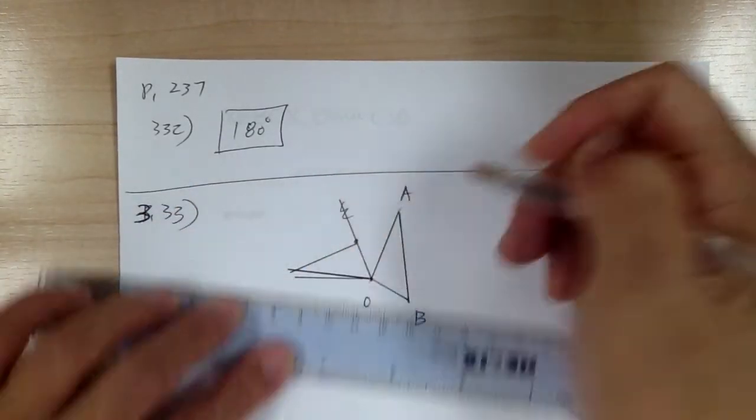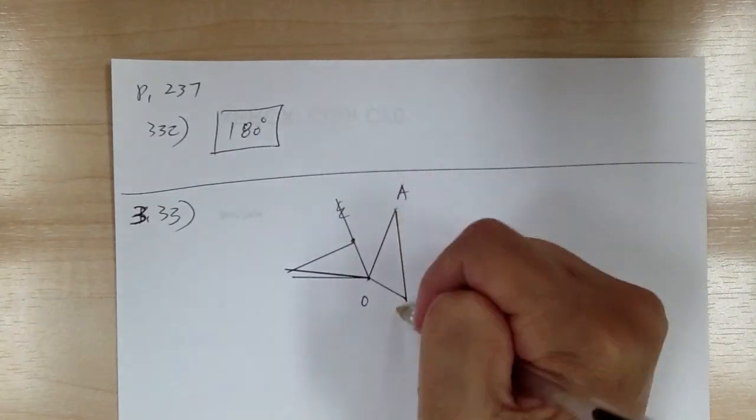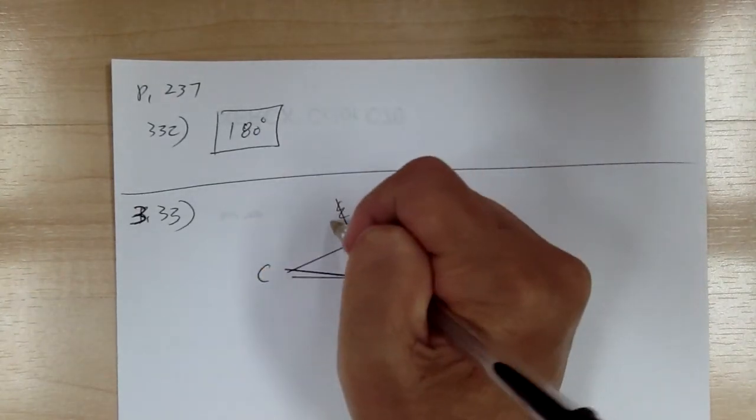So this is AB, and it's going to rotate to CD.